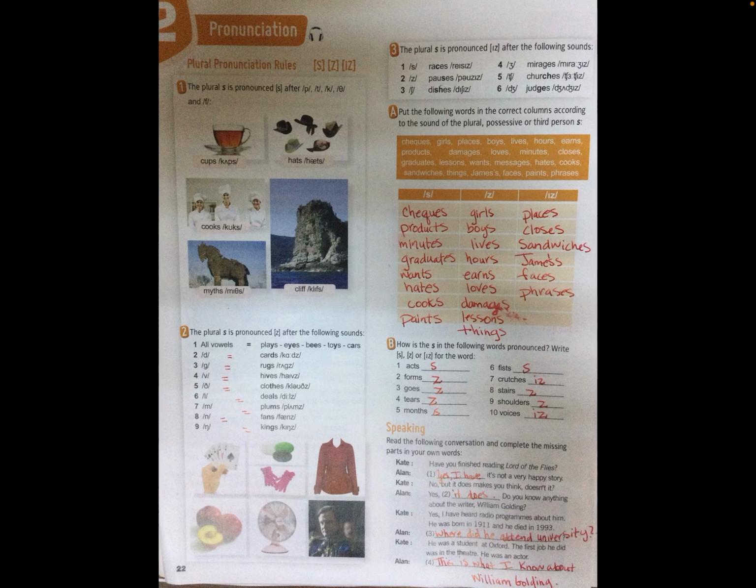What did Alan ask? So Alan must have asked her, where did he attend university? Meaning where did he go to university? Because she said he was a student at Oxford. Oxford, one of the biggest universities. So the question is going to be, where did he attend university? Alan, this is what I know about William Golding. Okay, so that is the end.